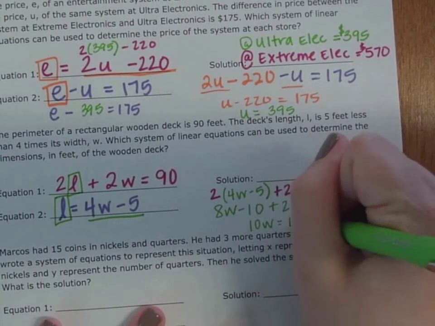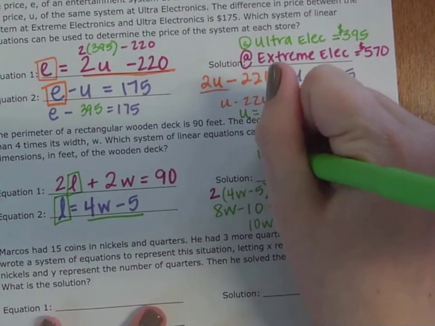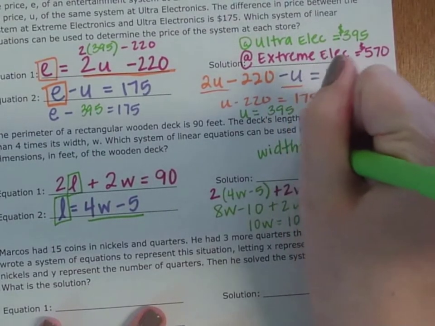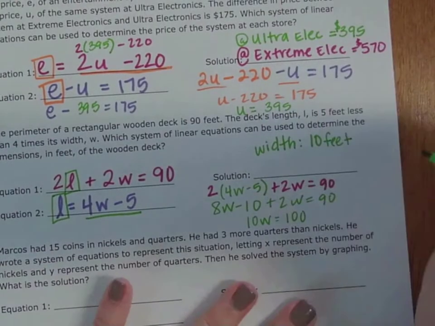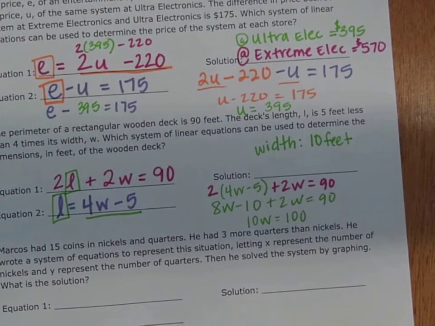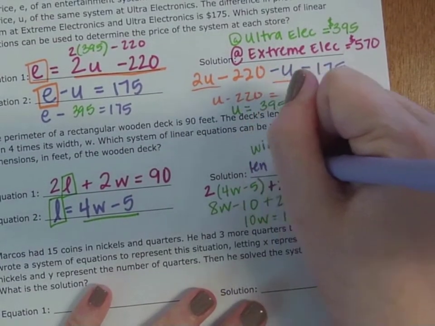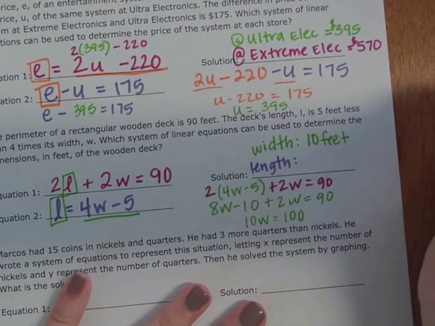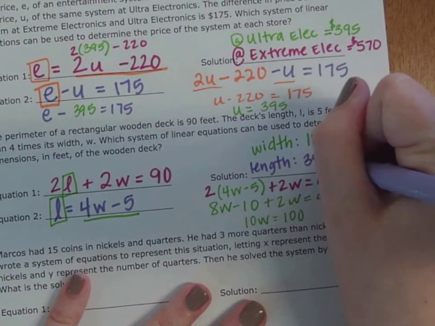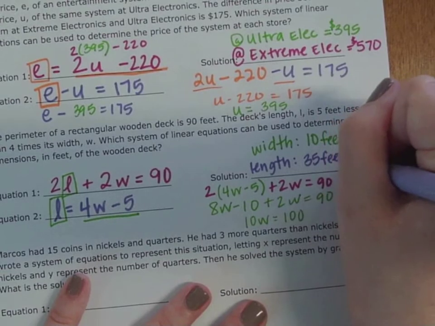10W equals 100. So what is the width? 10 feet. And if the width is 10 feet, what is the length? How did you get that? 10 times 4 minus 5. 10 times 4 minus 5 is 35.